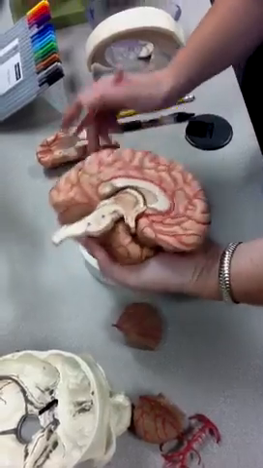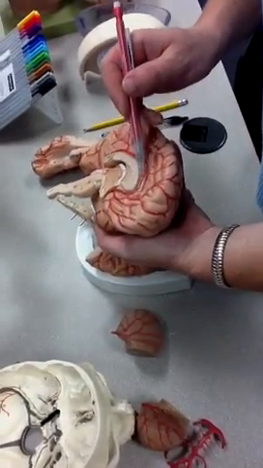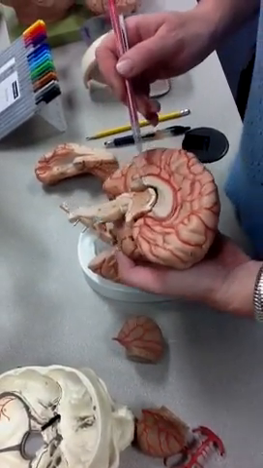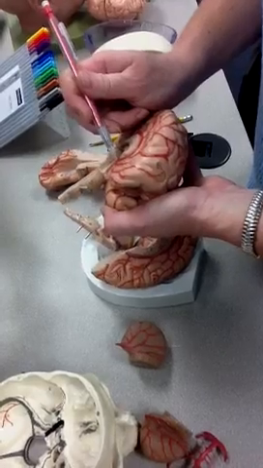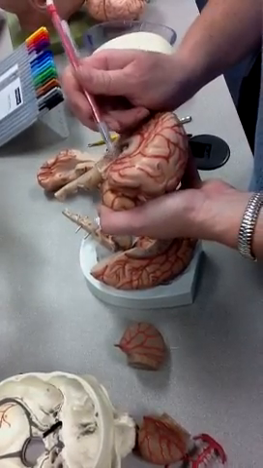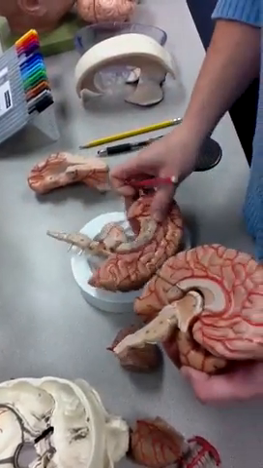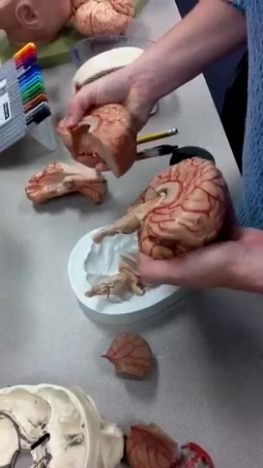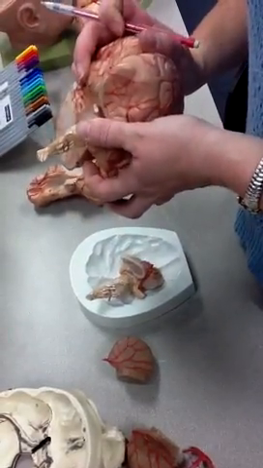Anterior cerebral artery is going to head towards the midline, loop up around the lateral ventricles, giving off all these branches. And this little itty-bitty branch here that's connecting the left anterior cerebral with the right anterior cerebral, that's the anterior communicating artery. It's very short.